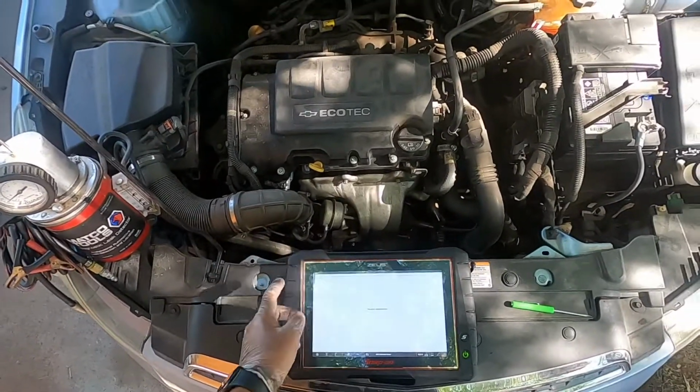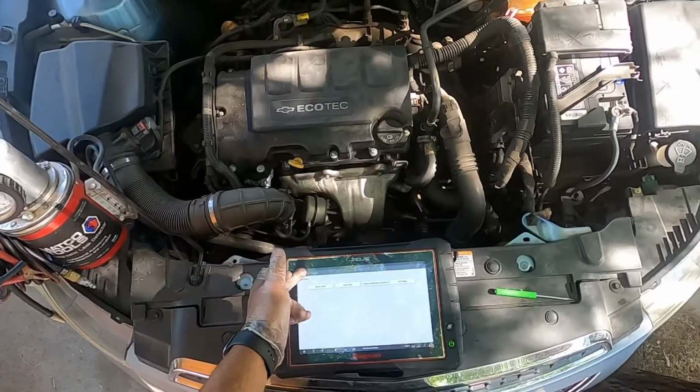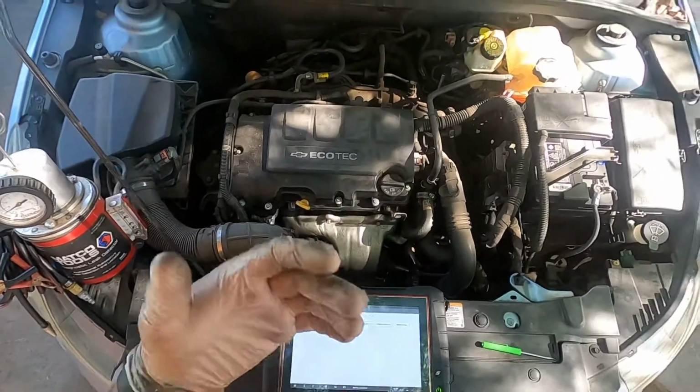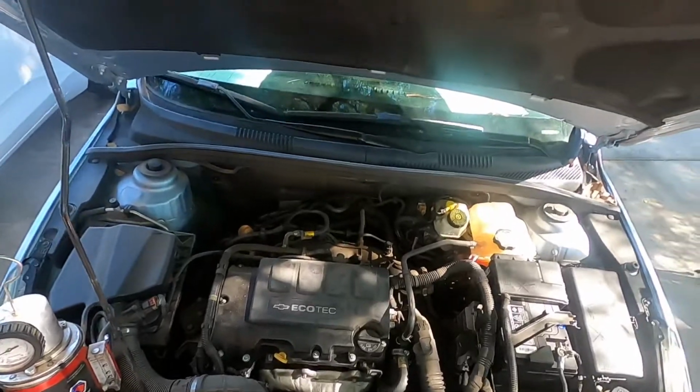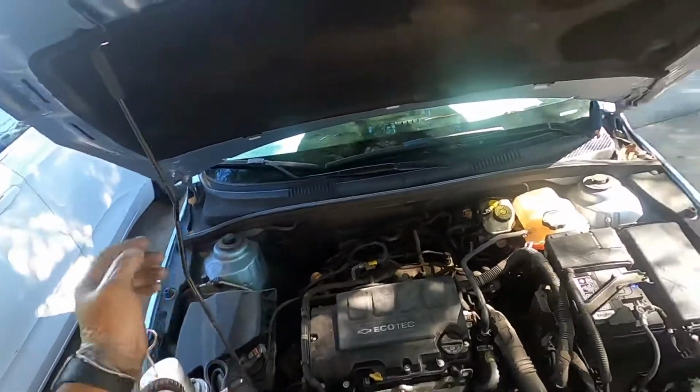So when I turn on the car, and since we have a lean code, we want to make sure what our fuel trims are, the short-term and long-term fuel trims.